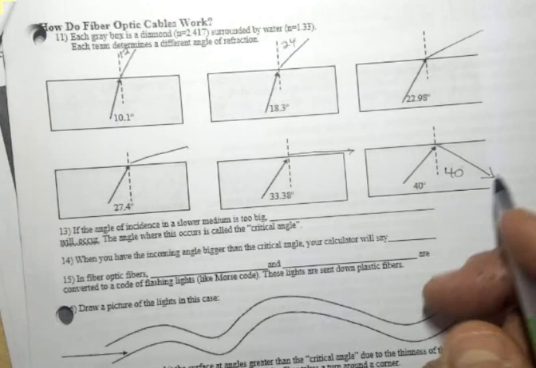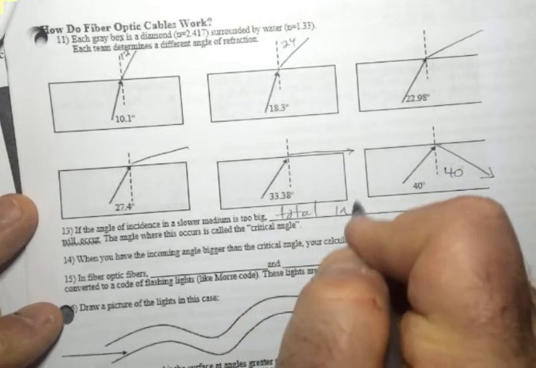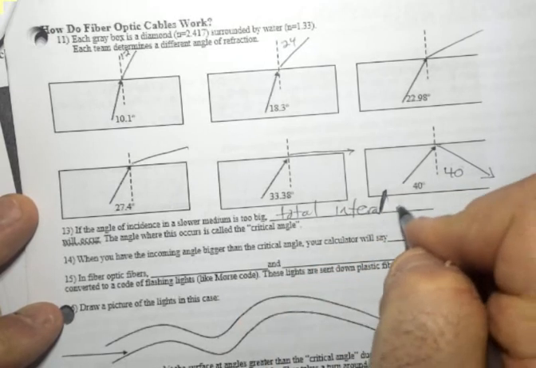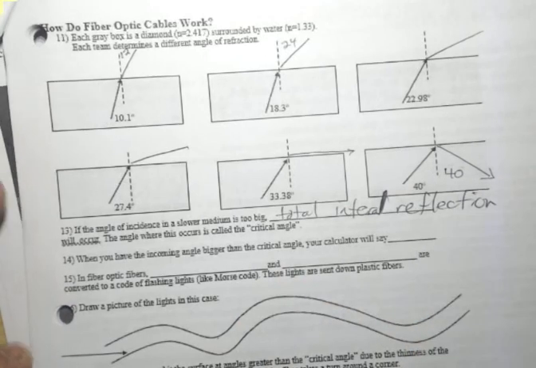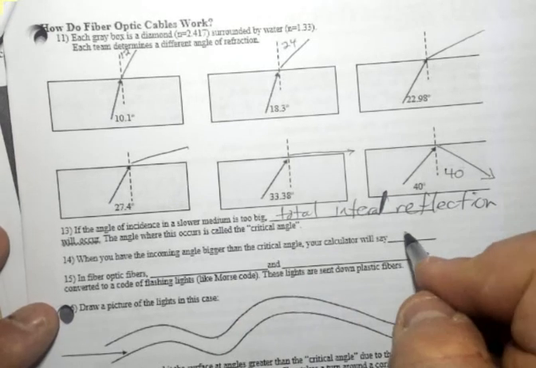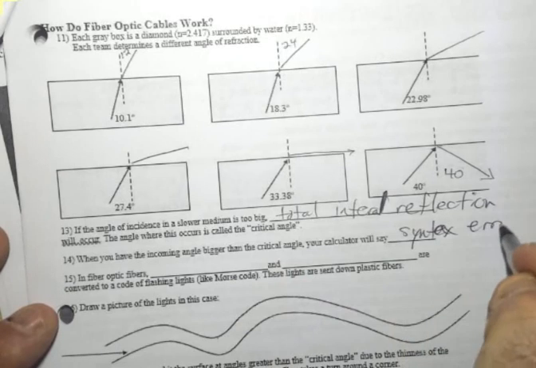This is called total internal reflection. When you have an angle bigger than the critical angle, your calculator is going to say syntax error, or just simply error.